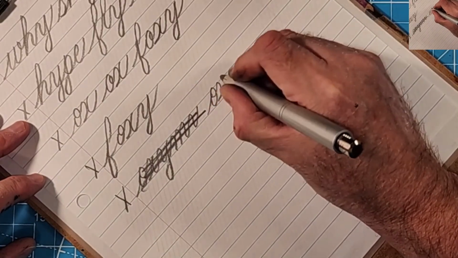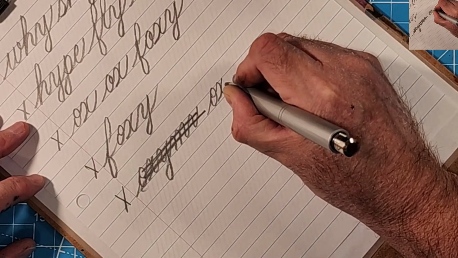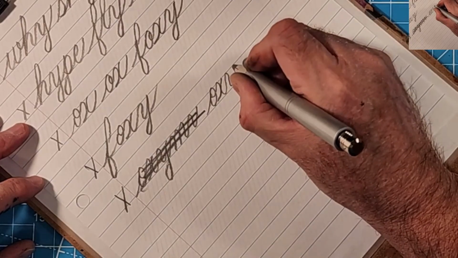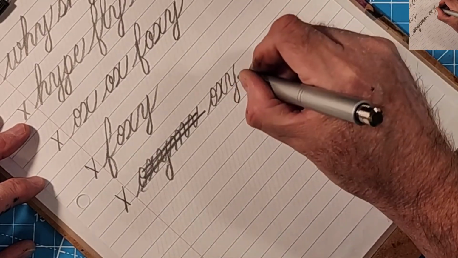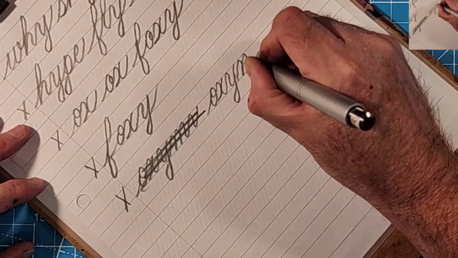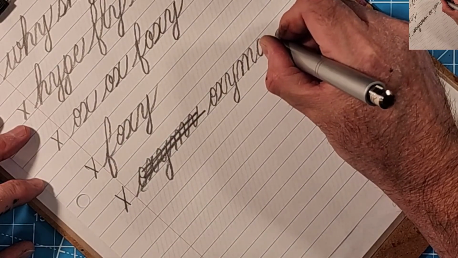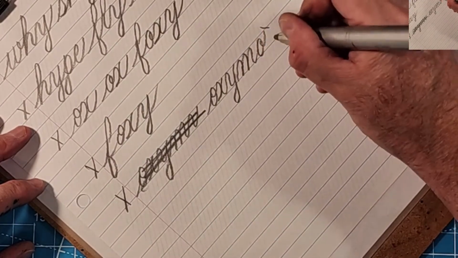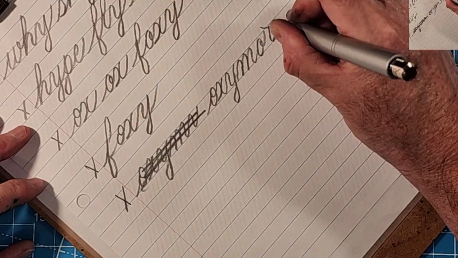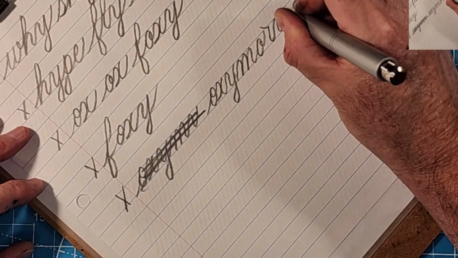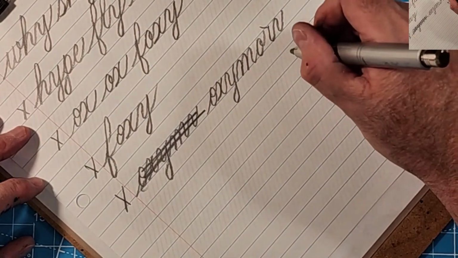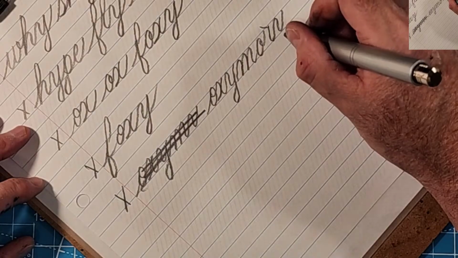O X Y M oval, R stroke under double compound, double underturn.